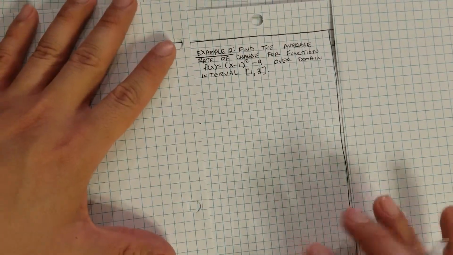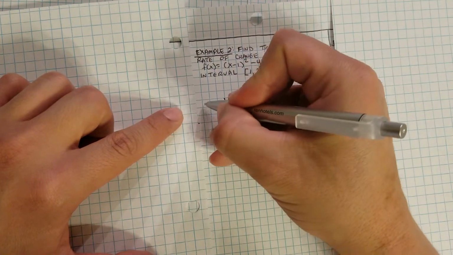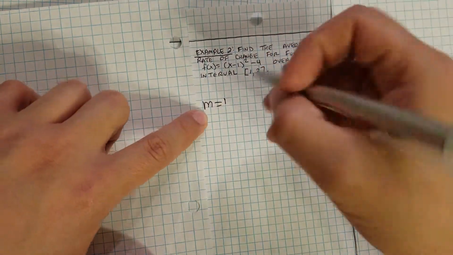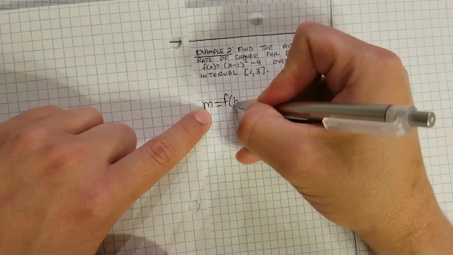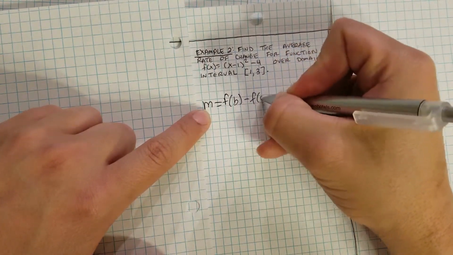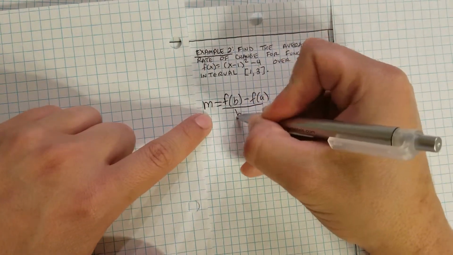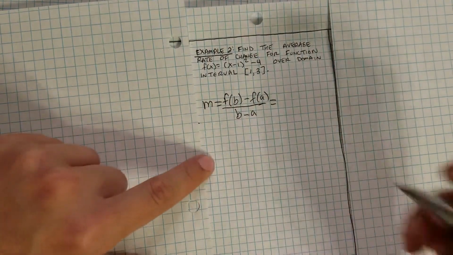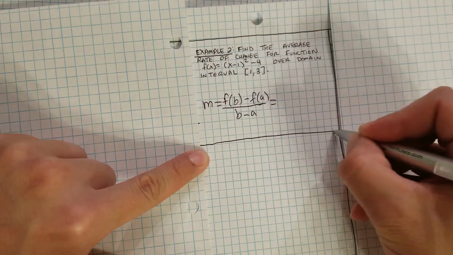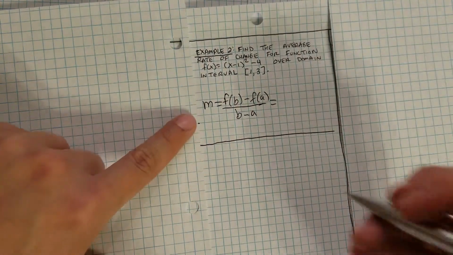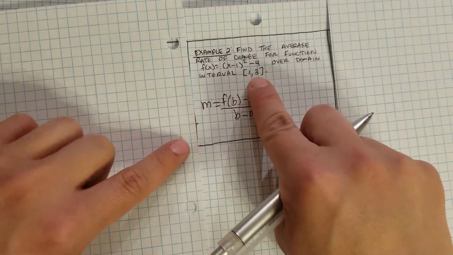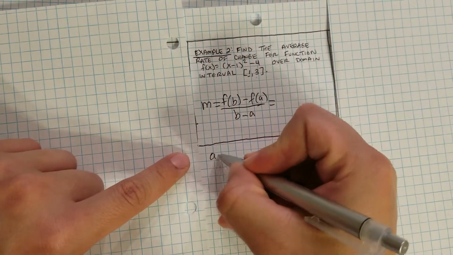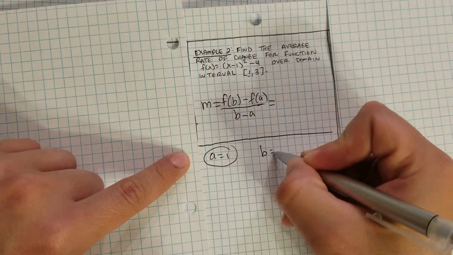First of all, this is the formula for rate of change. So m is equal to f of b minus f of a, and then put it all over b minus a. Now, we don't know what those things are yet, so we're going to find them down here somewhere, like we did in another problem. First thing we need to figure out is what is a and what is b. We look at the interval: a is equal to 1, b is equal to 3.